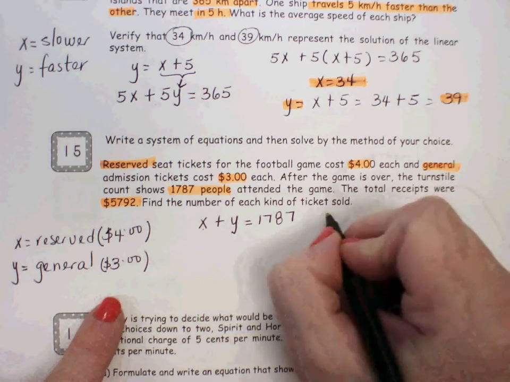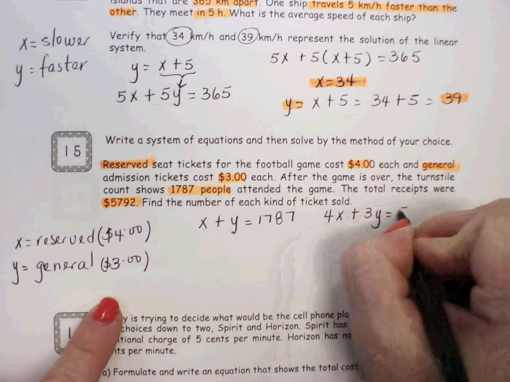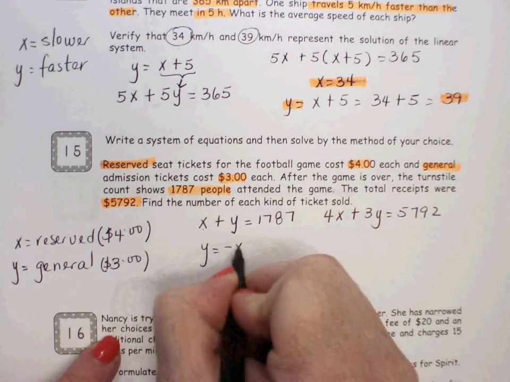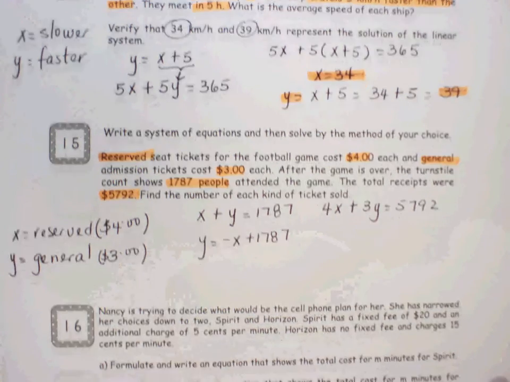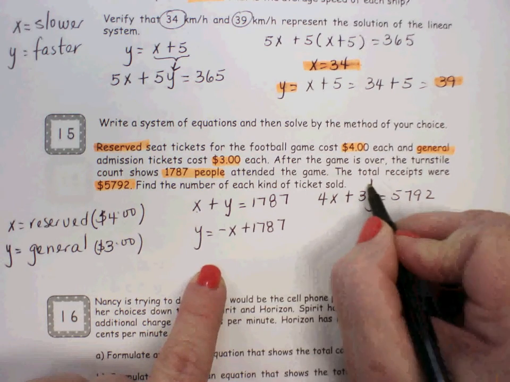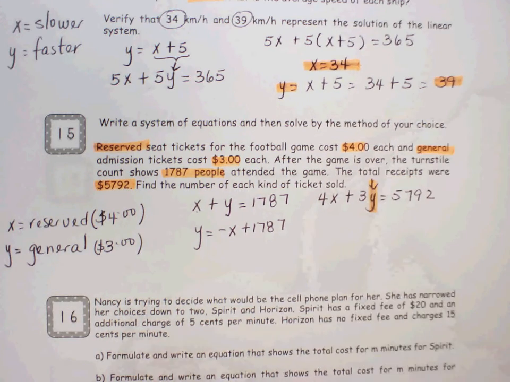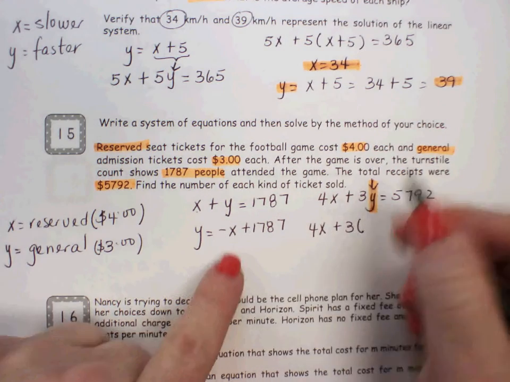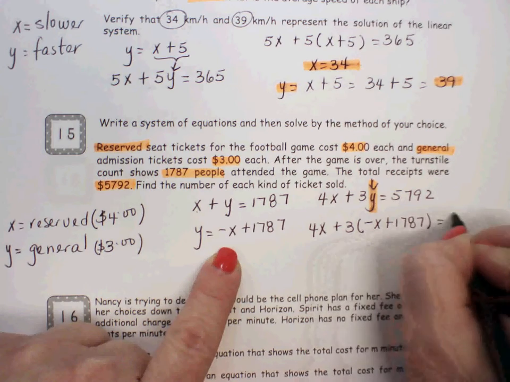So 4x plus 3y equals 5,792. Now I'm going to go ahead and solve for y and substitute just because I like equation solving. So I'm going to substitute this in here where the y is. I'm going to say 4x plus 3, and I'm going to open parentheses, negative x plus 1787, equals 5792.